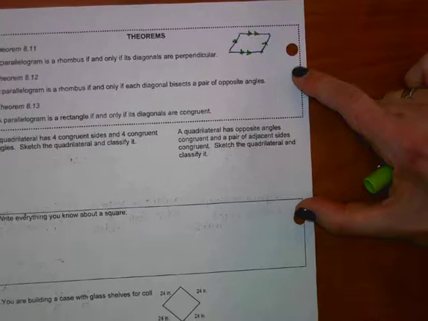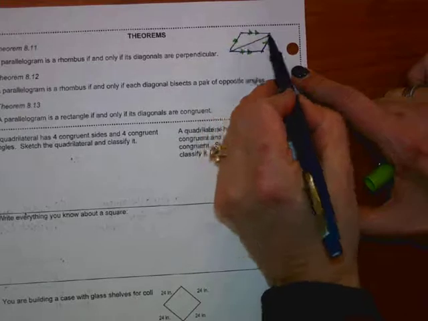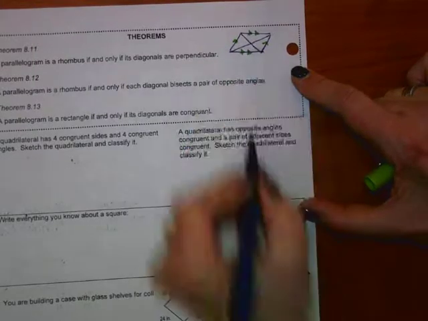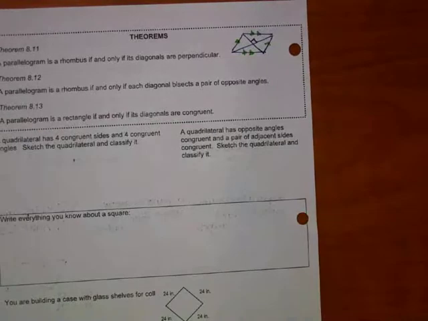If we know it's a parallelogram, and we are told that the diagonals are perpendicular, mine aren't exactly perpendicular, but they have that little square there, then you can say that that parallelogram is a rhombus.